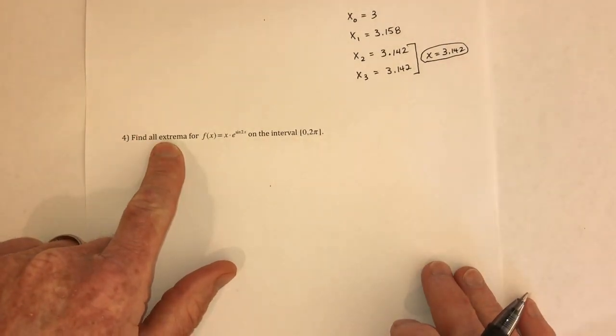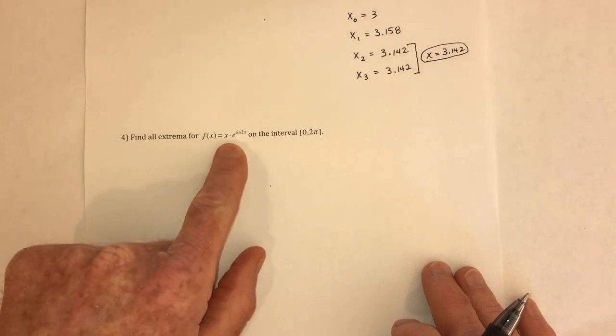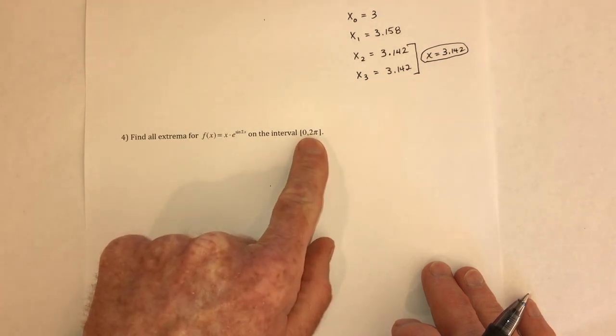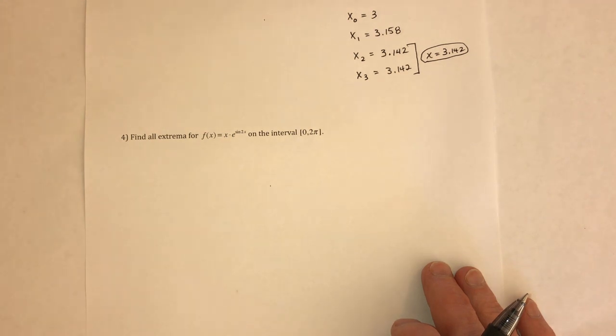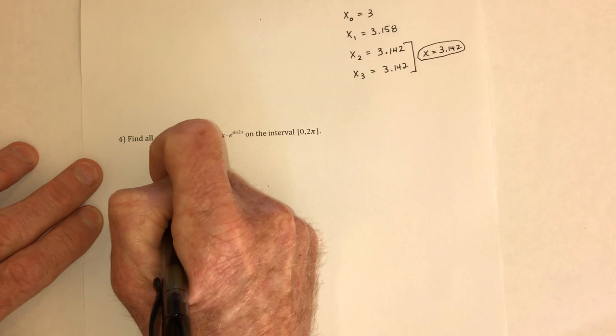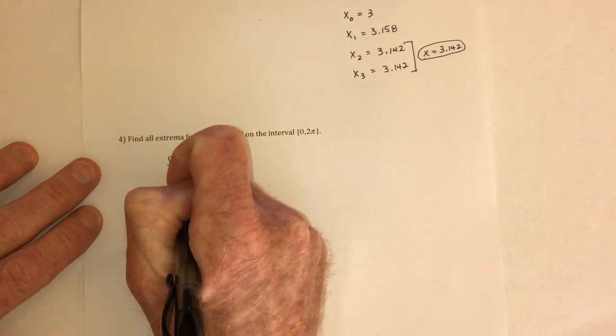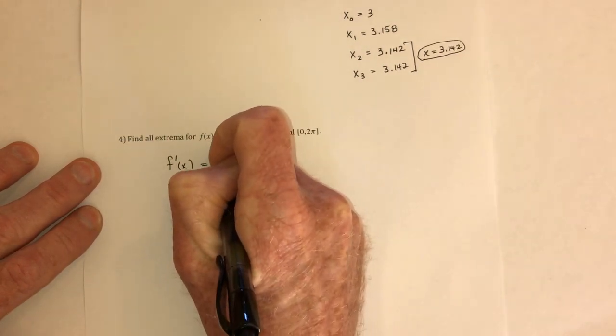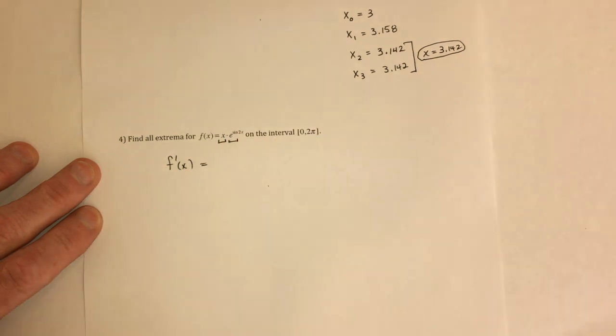Find all of the minimums and maximums for this function. And because we're given an interval, you do need to check the endpoints to see if it's a minimum or a maximum. Well, to begin with, take the derivative. So this is going to be the product rule.